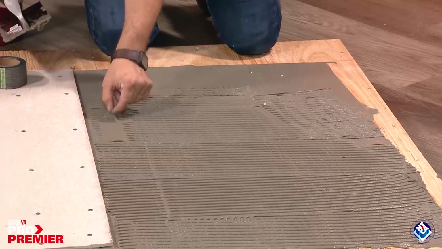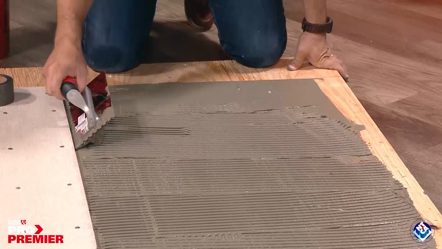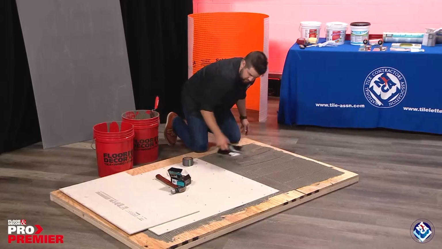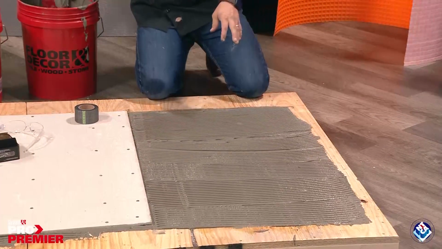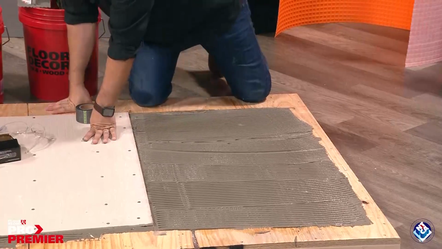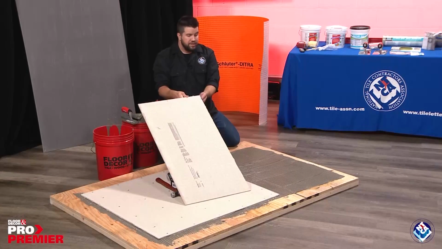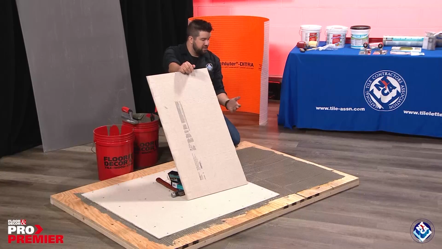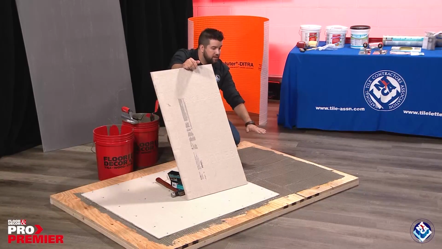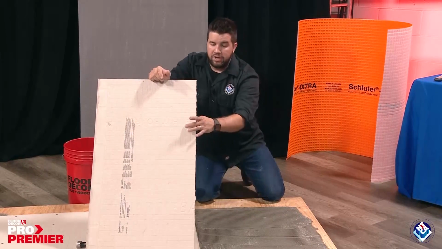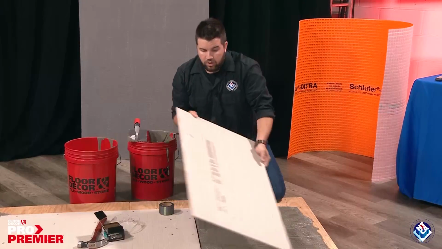We can comb this out. Now we've got a nice even bed of mortar here, and this is really critical. All of the backer boards that we're talking about today require this bed of mortar. And again, I'm going to emphasize that this is not so much to bond the backer board to the substrate, but more of a bedding, so that if there is any variation, there won't be a hollow spot in the backer board. So we're filling any voids by doing this. Then we're ready to set this in here.